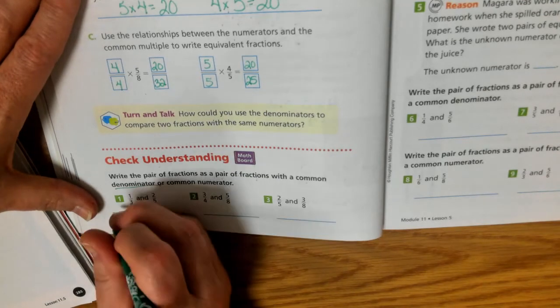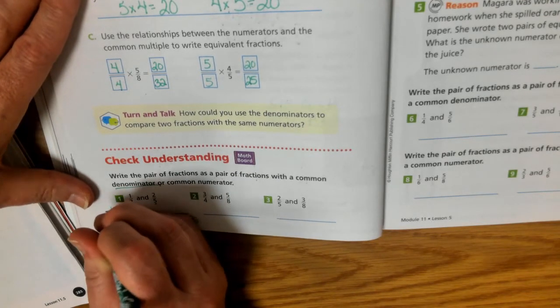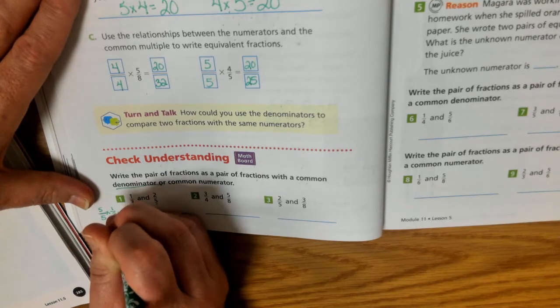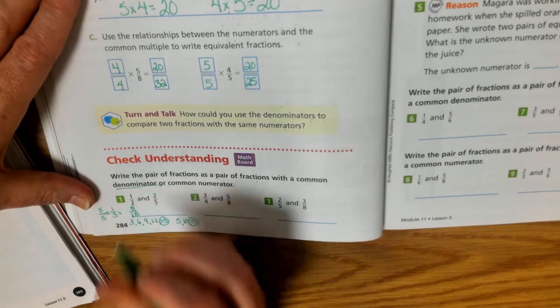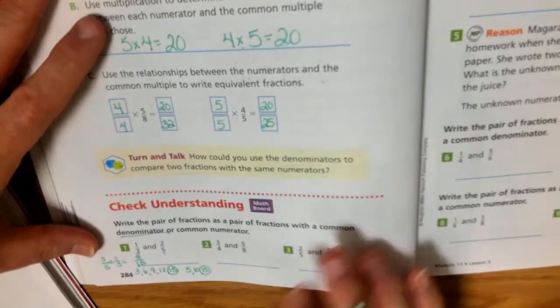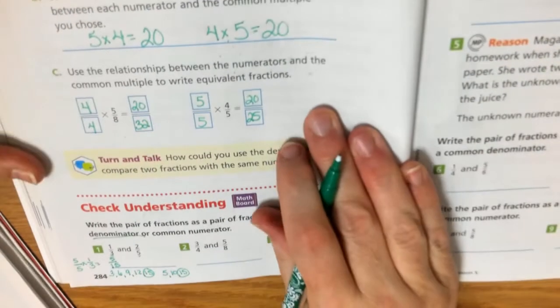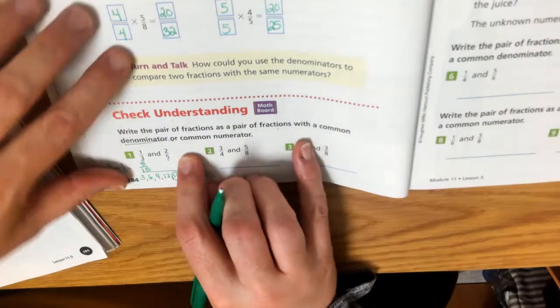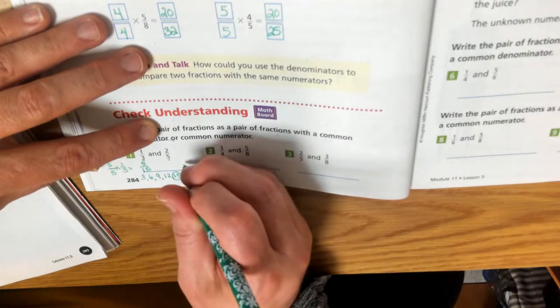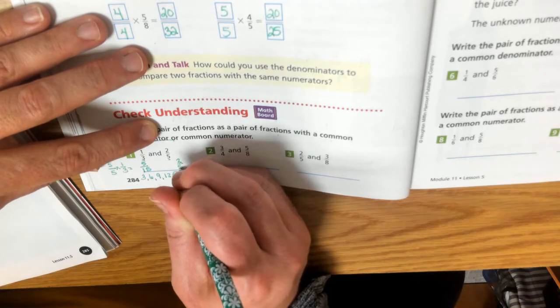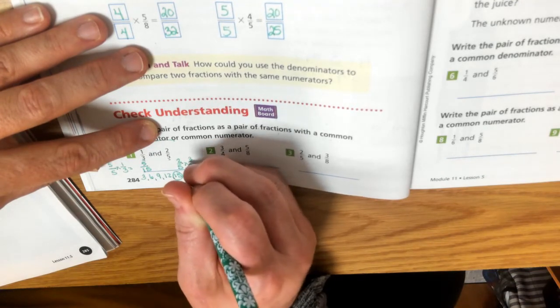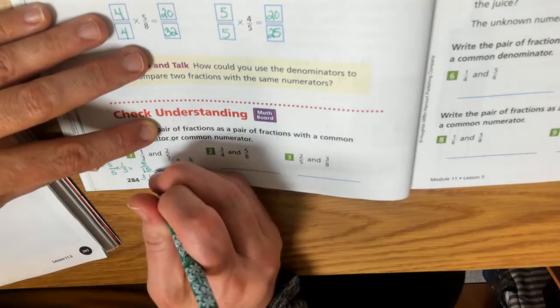So if I multiply 1/3 times 5/5, I will get 5/15. Sorry, I'm trying to get this so you can see it a little bit bigger. The camera's at an odd angle. It's even more odd. Sorry about that. And then this one we would multiply by 3/3. So 2/5 times 3/3, and I'm going to put the equals just so that they're next to each other.